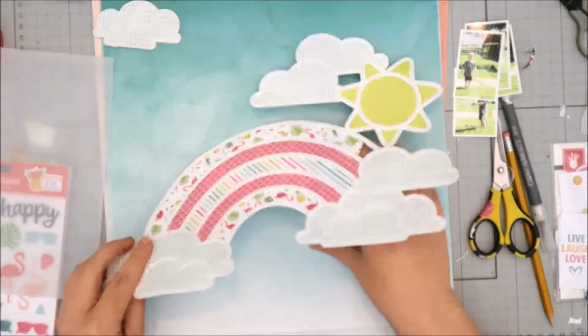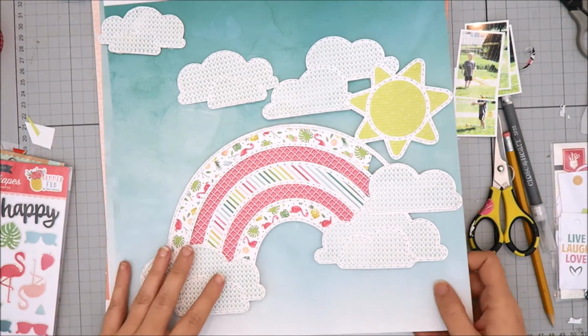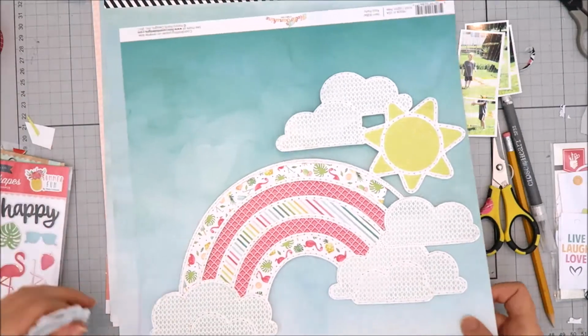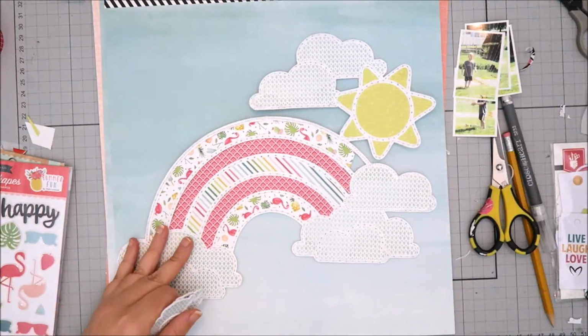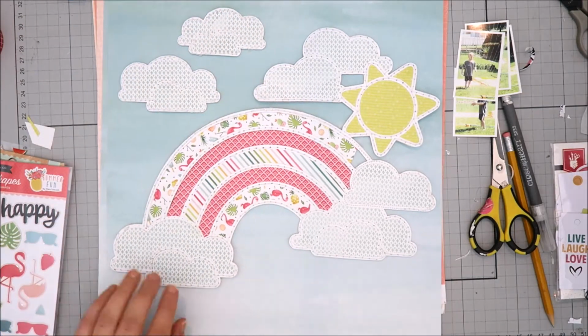I went into my summer stash and found this collection from Fancy Pants. I believe it's called Hello Summer. I think it was their collection from last year. And I pulled it out. I loved the colors. I thought it would be great to go with my photos.